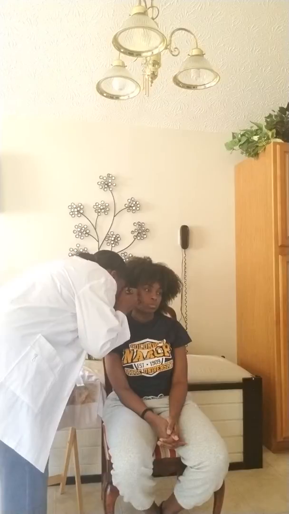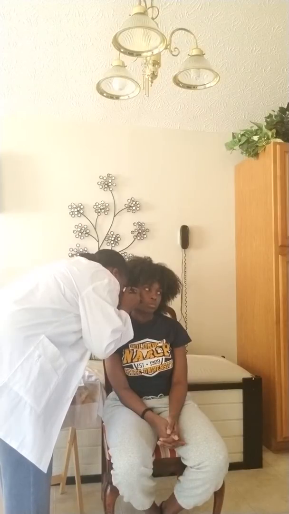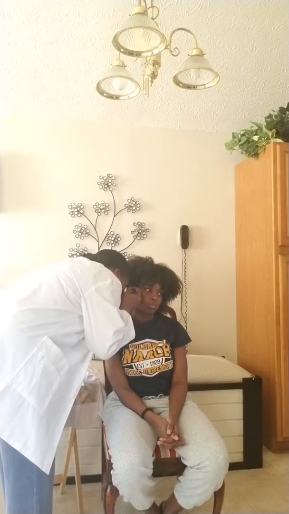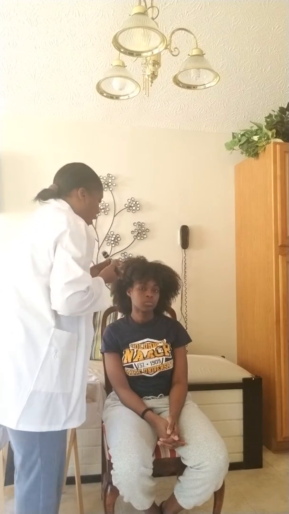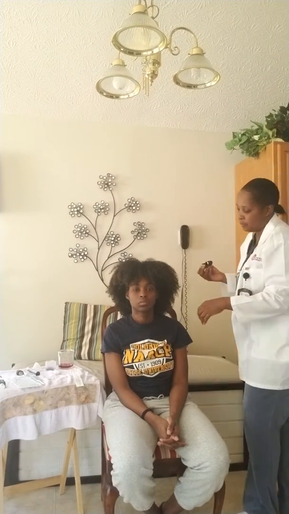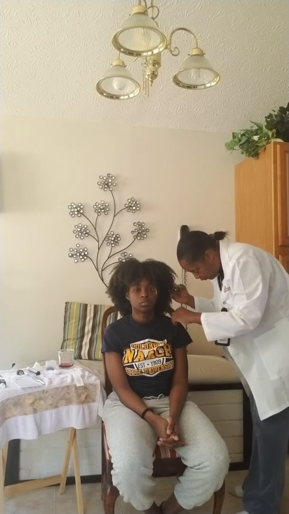Now I'm going to look for the eardrum and the cone of light. And I'll be looking for all the landmarks. And I do see the cone of light. And I do see all the landmarks that are associated with the ear canal, the malleus and the other bones. And then I'm going to check the left ear.